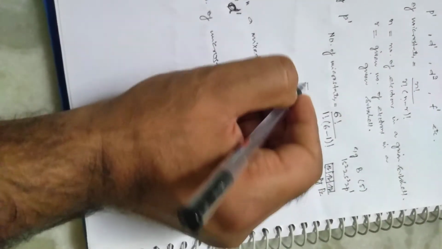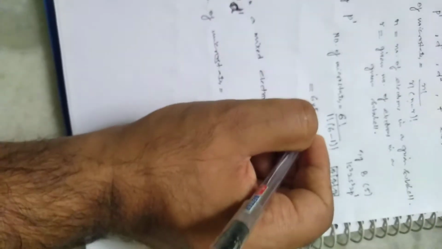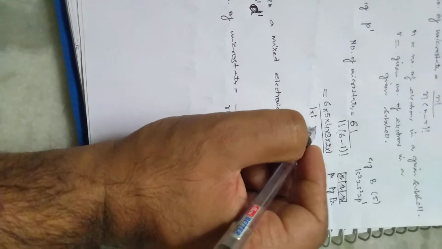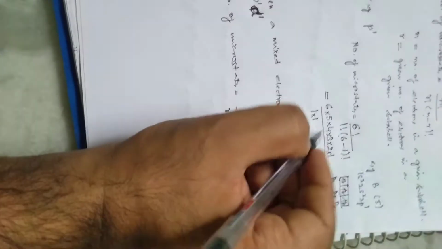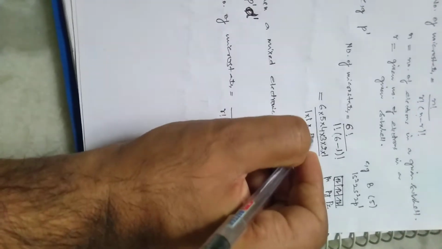So 6 factorial means 6 into 5 into 4 into 3 into 2 into 1, divided by 1 factorial, which is 1, into 6 minus 1, that is 5 factorial.